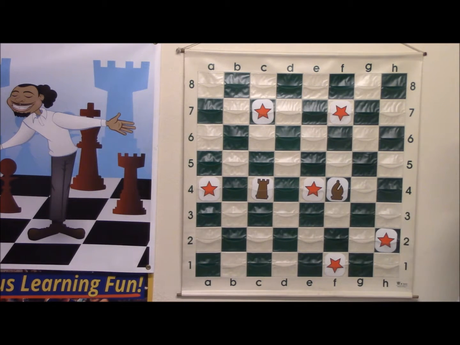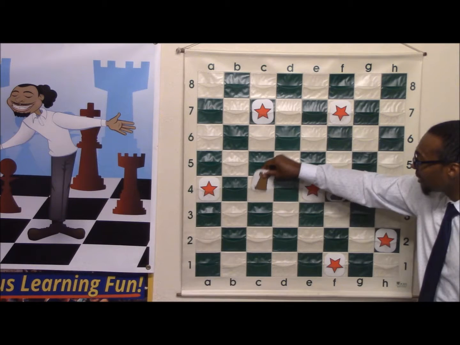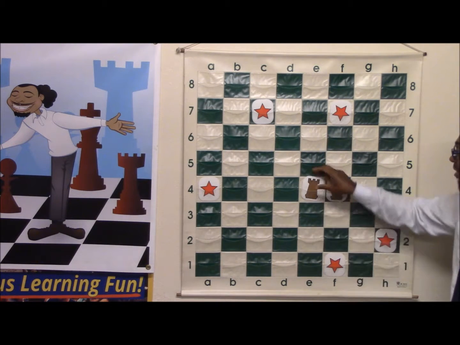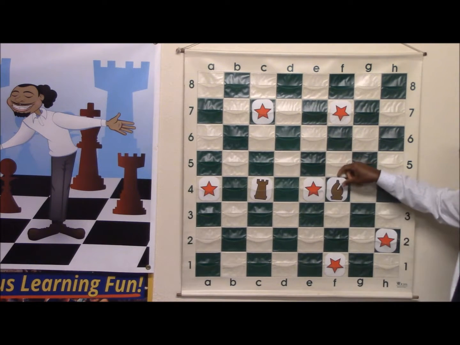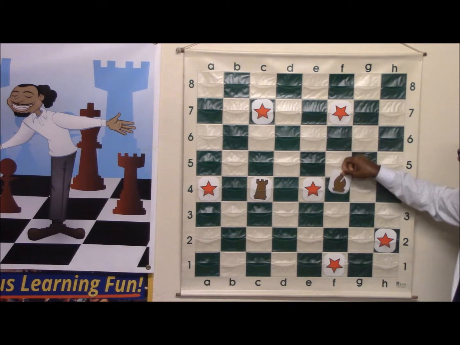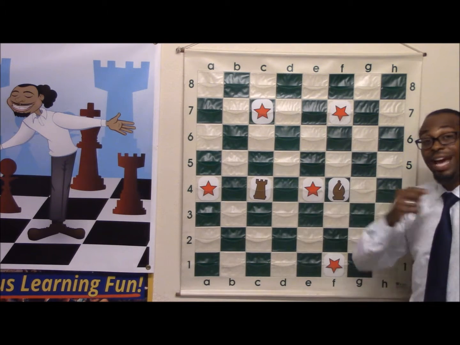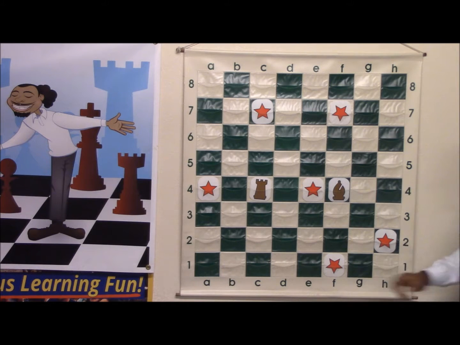Let's look at this star. Who's attacking it? Based on what you just learned. Yes, the rook is attacking that star. The bishop cannot move to the side. This star is only under attack by the rook. You're doing good. Let's look at this star. Who's attacking it? Based on what we learned today, the rook moves up, down, side to side. The bishop moves diagonal on the green.